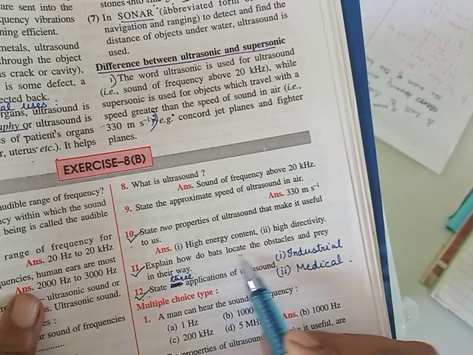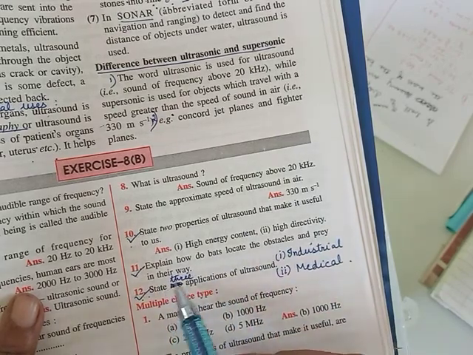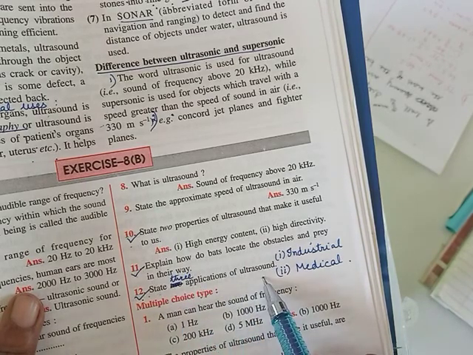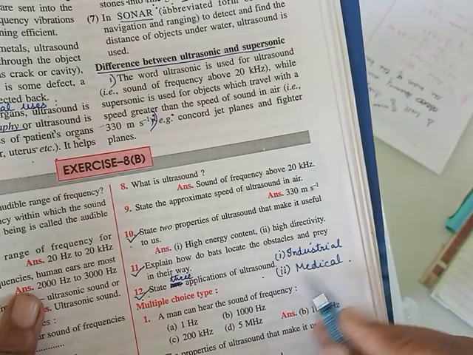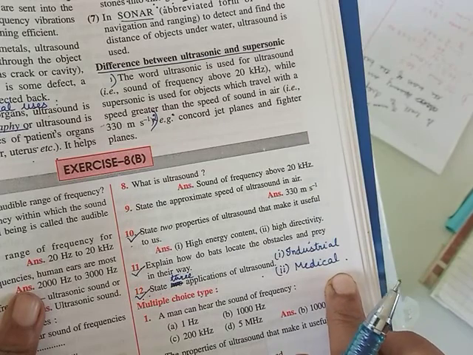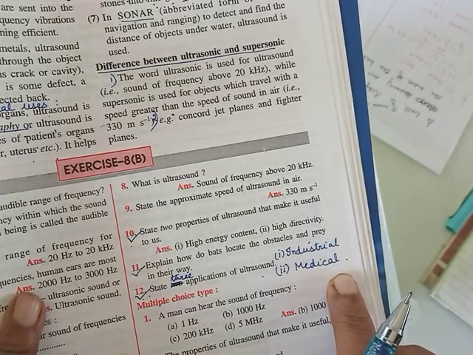Then explain how bats locate the obstacles and prey in their way. Third one, I want you to change it slightly. State 3 applications of ultrasound, industrial application and medical. 3 industrial applications and 3 medical applications I want you to write.